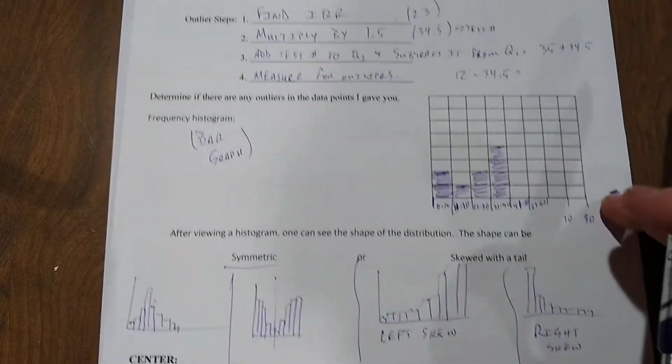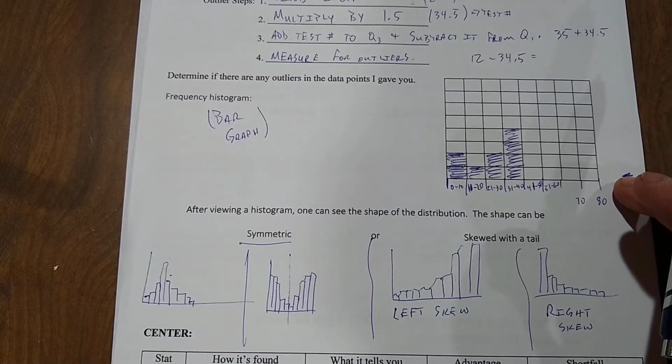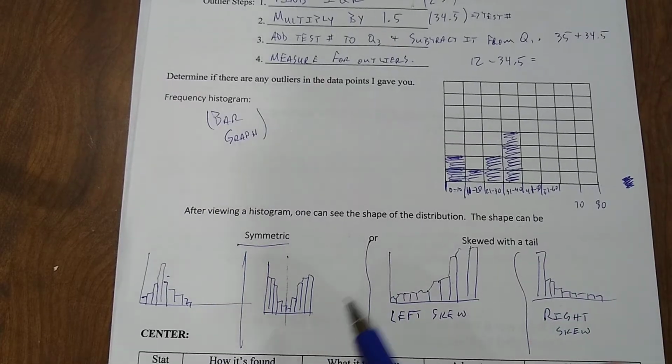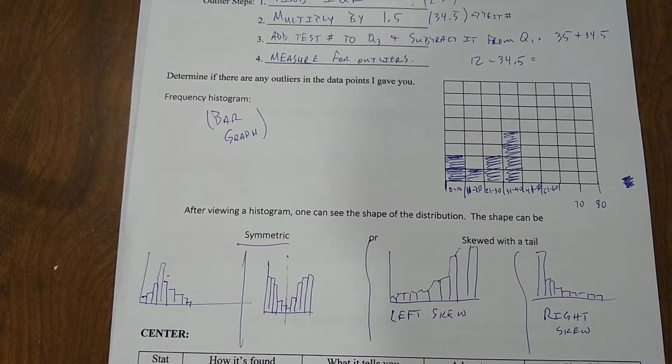So shape looks at all the data. What does it look like? Where are the points? Are they in the middle? Are they on the outside? Now, can we find one number to summarize it all?